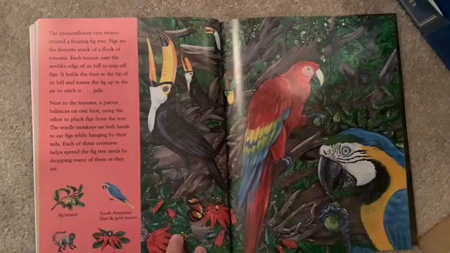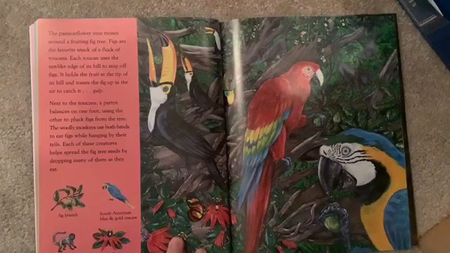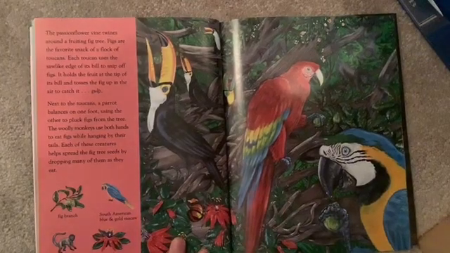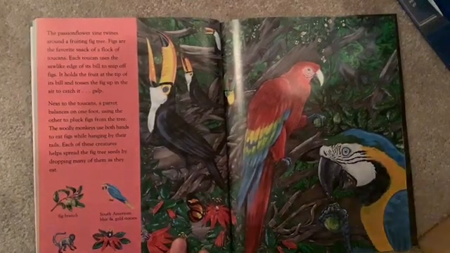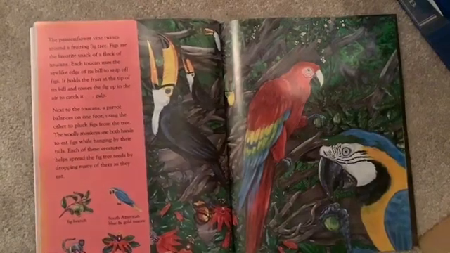Wait, you mean their bills are really sharp? That's an interesting fact. They use that really sharp bill to snip off figs, which is something that it eats.